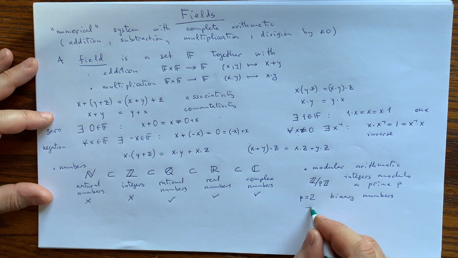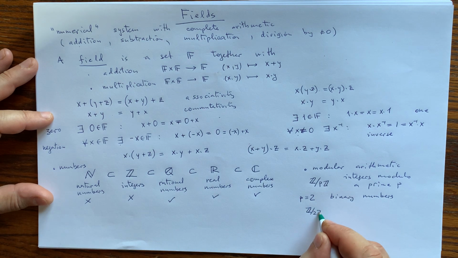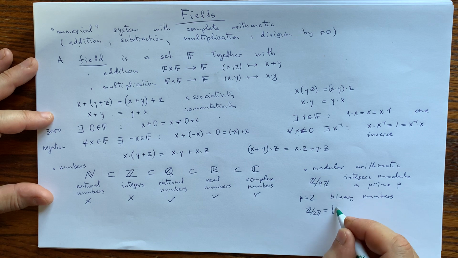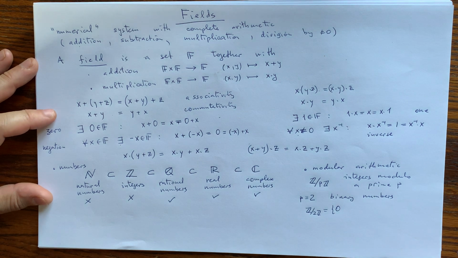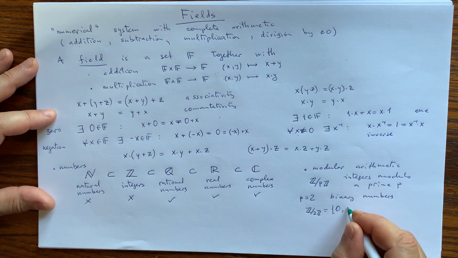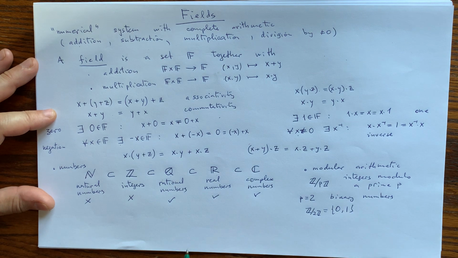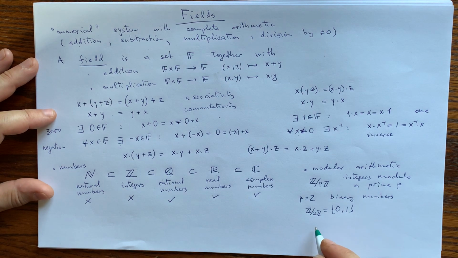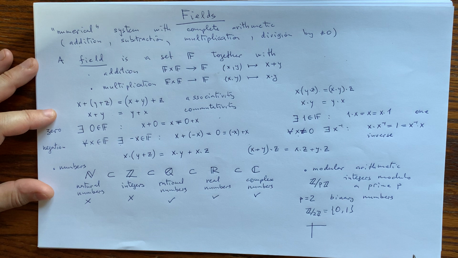So the set of remainders is just of two elements: remainder 0 for even numbers, and for odd numbers we have remainder 1. Then the arithmetic operations are just as if we take the numbers, add them, and look at the remainder.